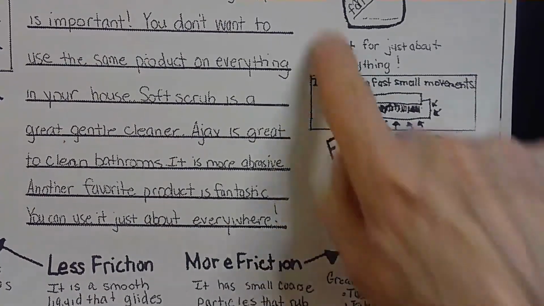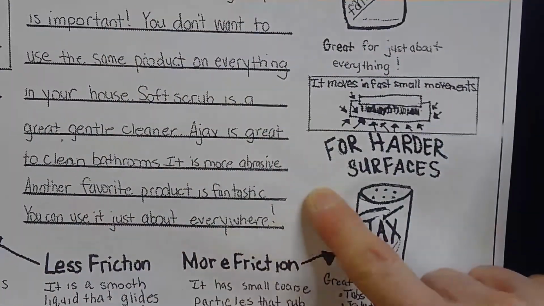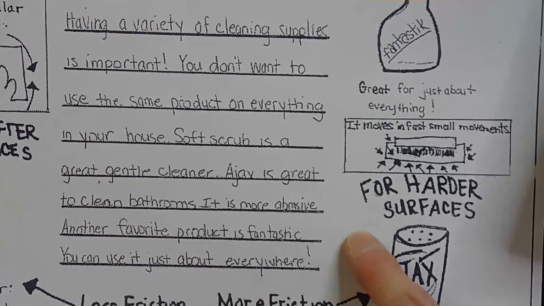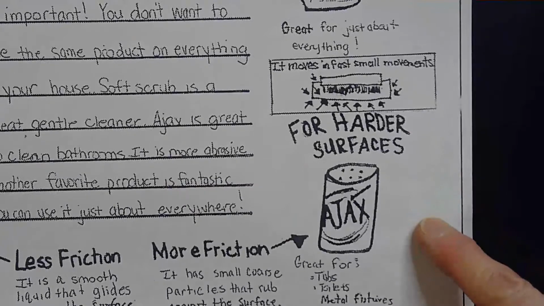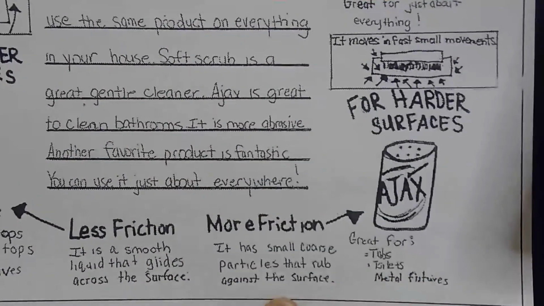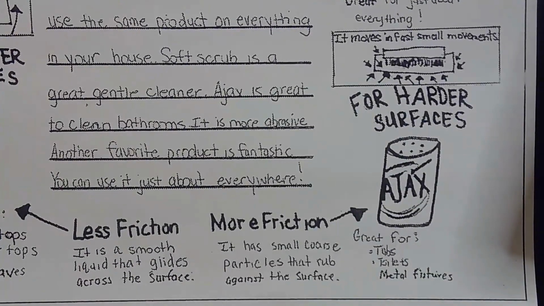Well, I did not change my text in the middle. It stayed exactly the same. What I added were the features and the diagrams, and most importantly, I incorporated some of that science information that I wanted my readers to learn.